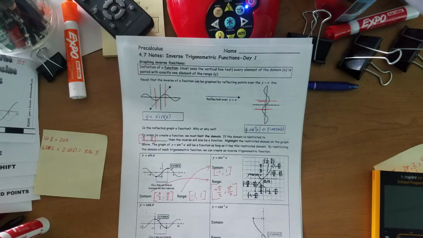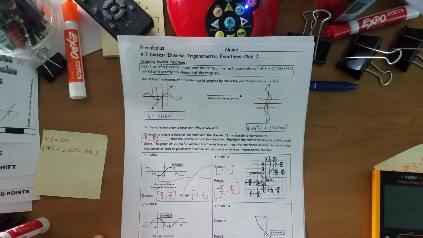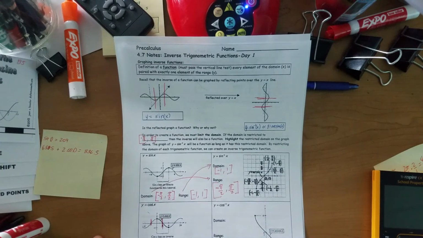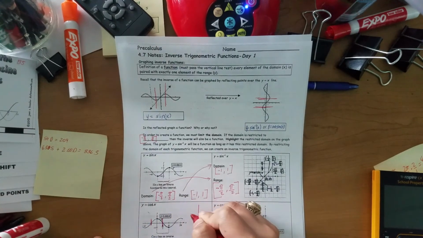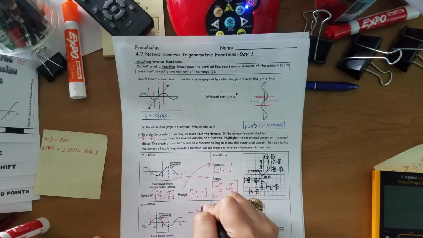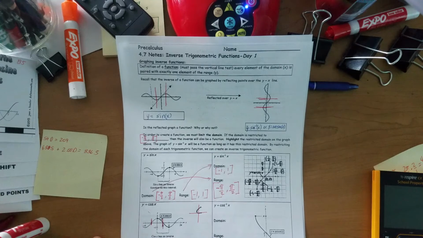Now when we're looking at cosine, can we do negative pi over 2 to pi over 2 as well? What would happen if I took the inverse of this? What would this look like? Wouldn't it look something like this? Right, if I did negative pi over 2 to pi over 2? So why is that not possible?